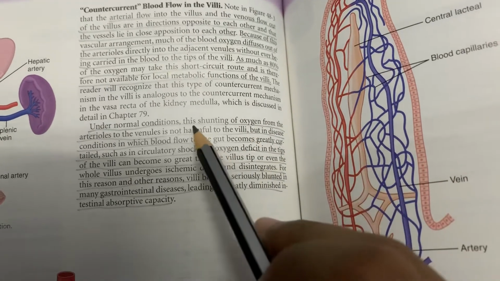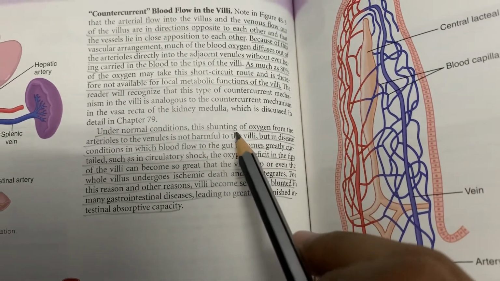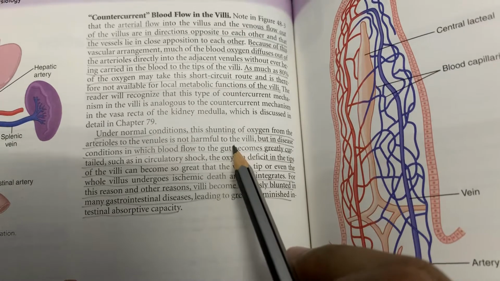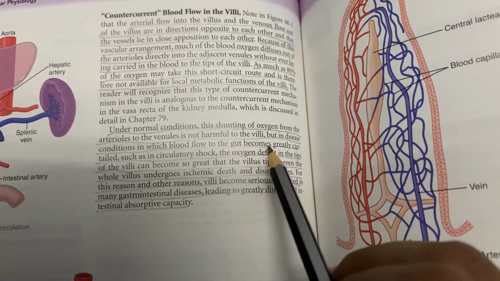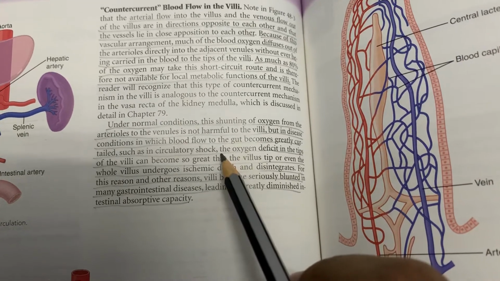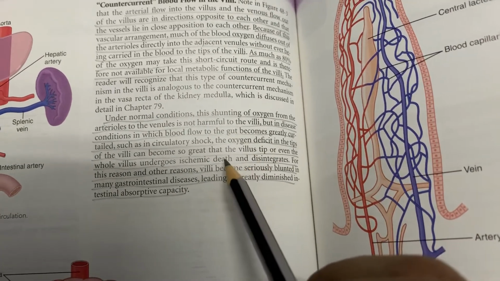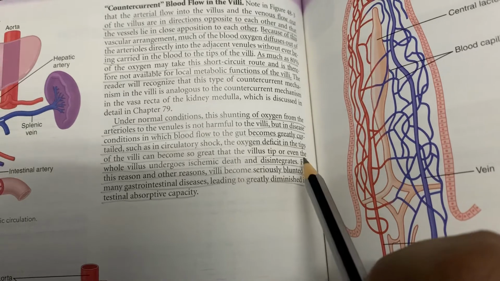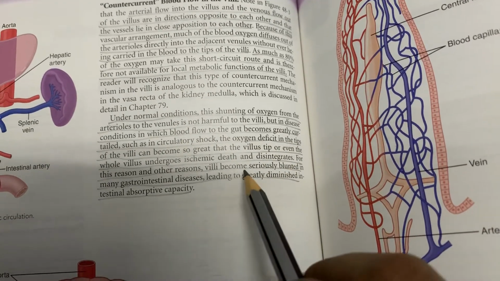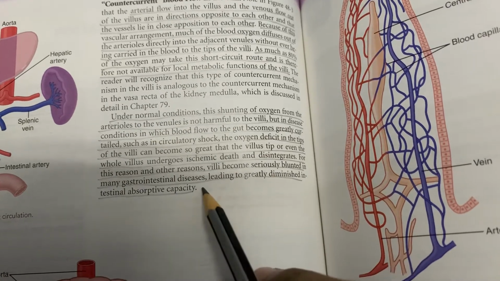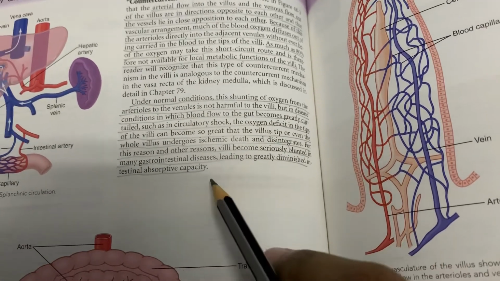Under normal conditions, this shunting of oxygen from the arterioles to the venules is not harmful to the villi, but in diseased conditions in which blood flow to the gut becomes greatly curtailed, such as in circulatory shock, the oxygen deficit in the tips of the villi can become so great that the villus tip or even the whole villus undergoes ischemic death and disintegrates. For this reason and other reasons, villi become seriously blunted in many GI tract diseases, leading to greatly diminished intestinal absorptive capacity.